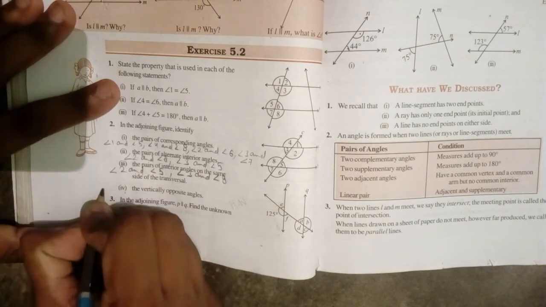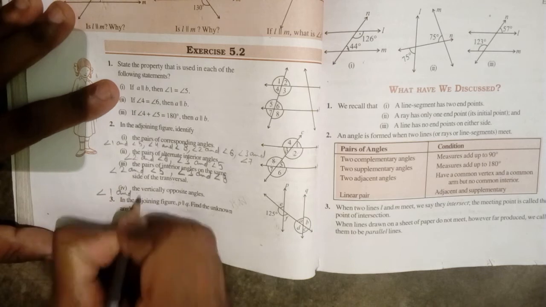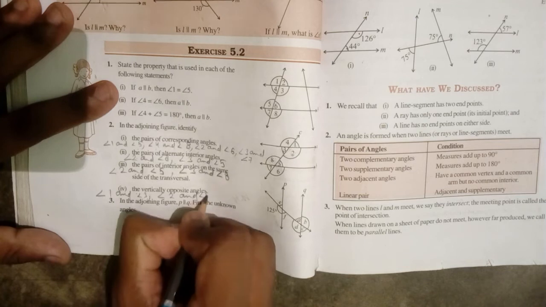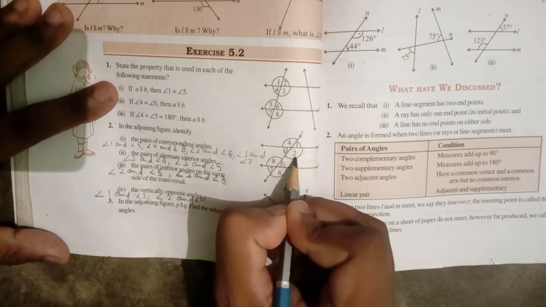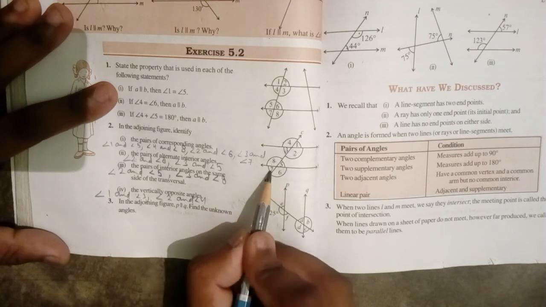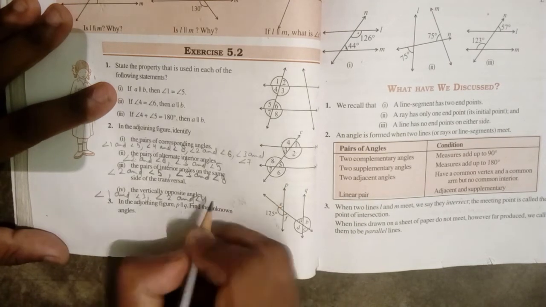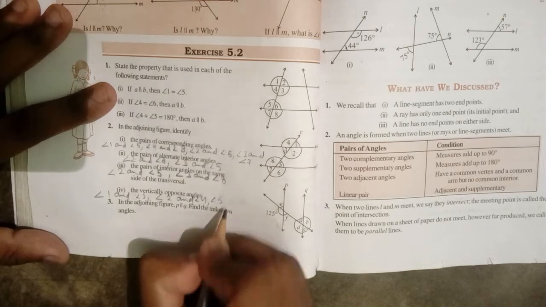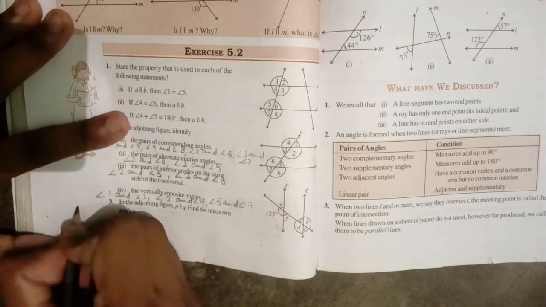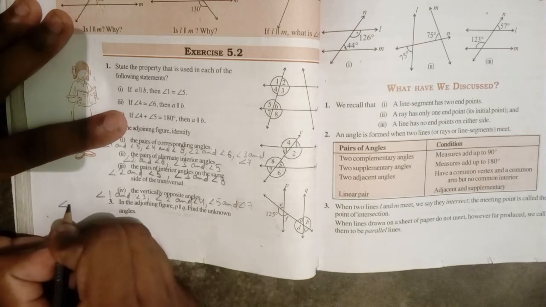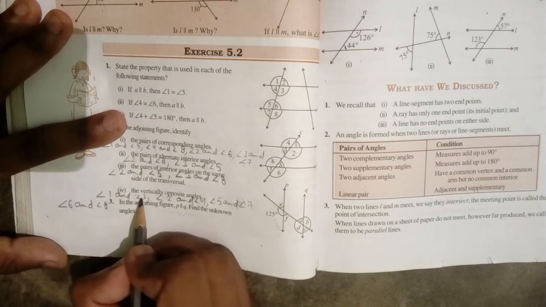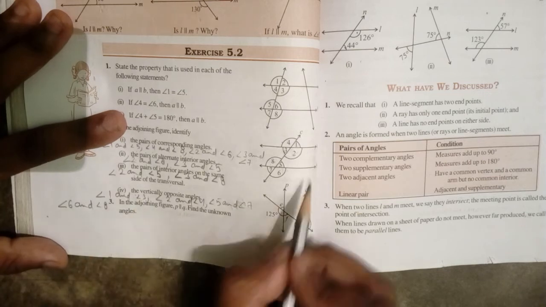First one we will write angle 1 and angle 3, comma, angle 2 and angle 4. 1 and 3, 2 and 4. Now here 5 and 7 and 6 and 8. So comma angle 5 and angle 7. Then here we will write angle 6 and angle 8. They are our vertically opposite angles in the figure.